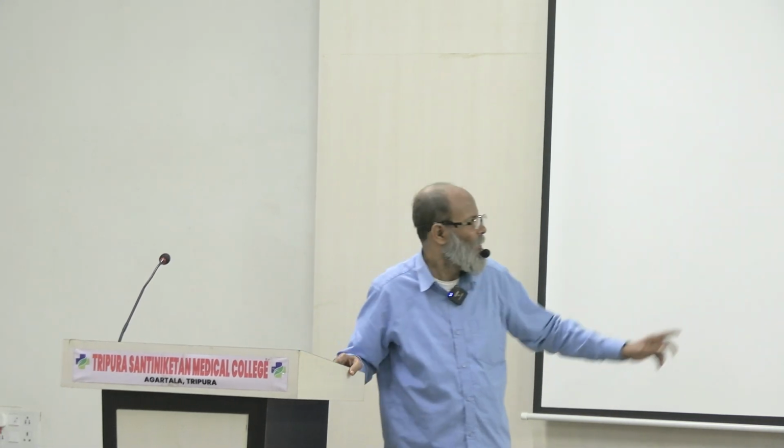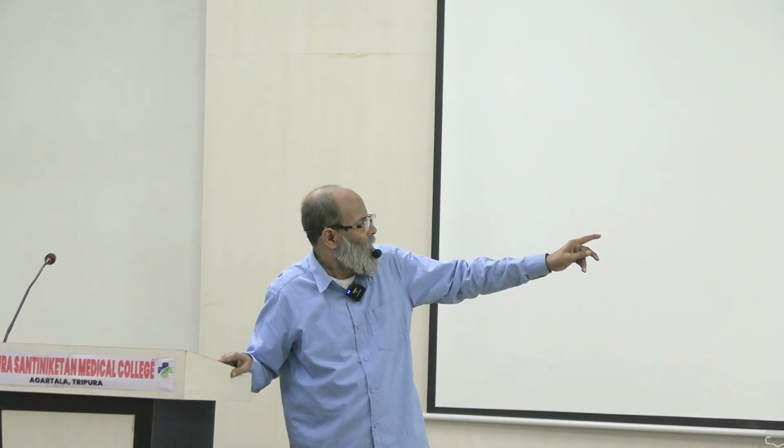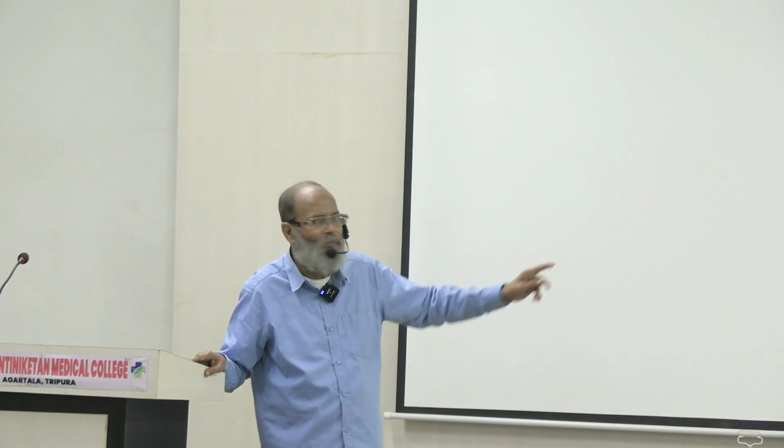And number 2 is the thenar space. I have not drawn the palm space here. The large muscle on the region of the thumb is the thenar muscle.